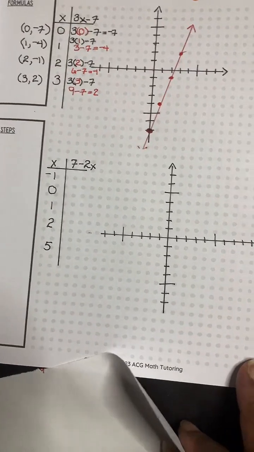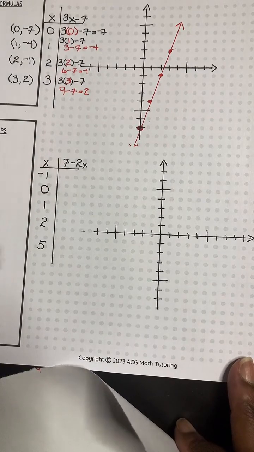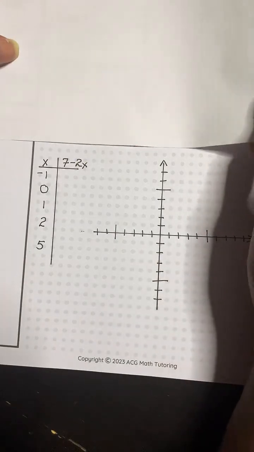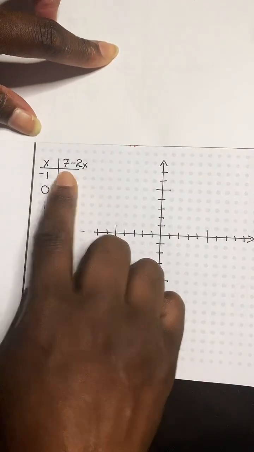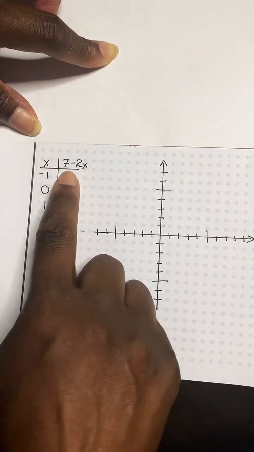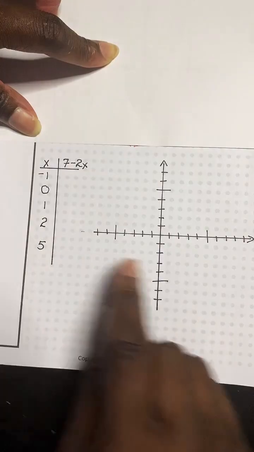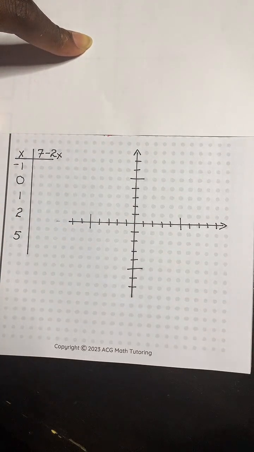Okay, so we have x. We have some values of x. Then we have 7 minus 2x. Okay, so a lot of people say, well, is that in slope-intercept form or is that in standard form? Well, take a look. If it's standard form, that means your x and your y are on the same side of the equal sign, be it with the number, be it without a number. But this is what's happening. We're going to pick some points that are going to make sense for your graph. You do not have to have this huge, ginormous graph.